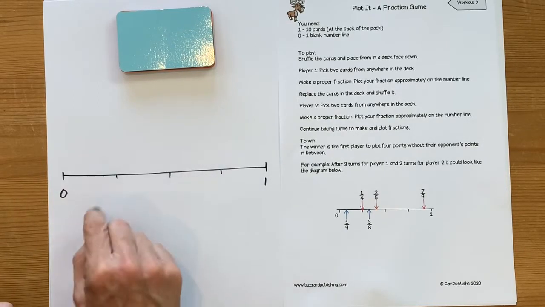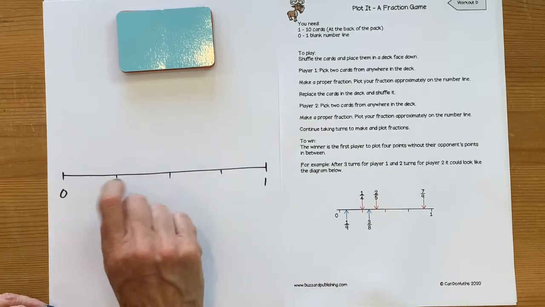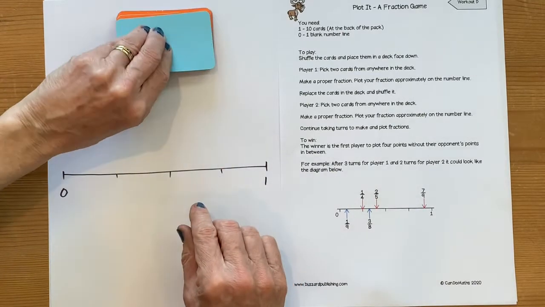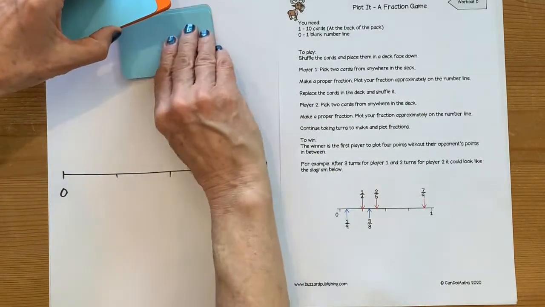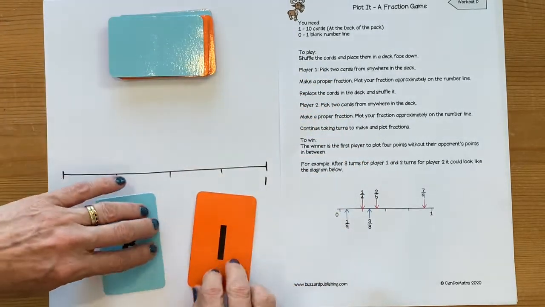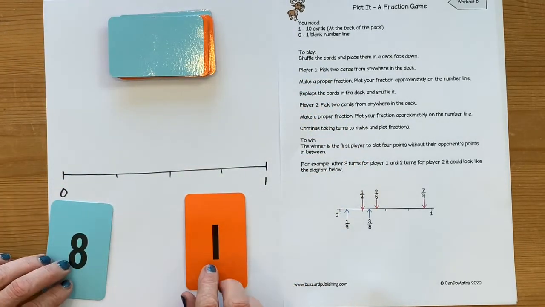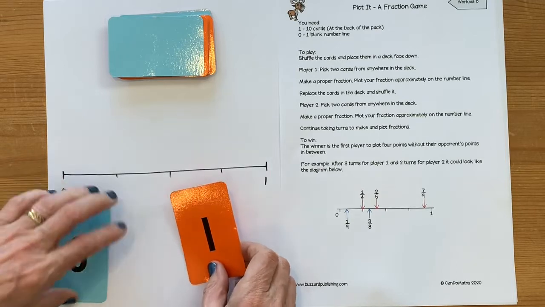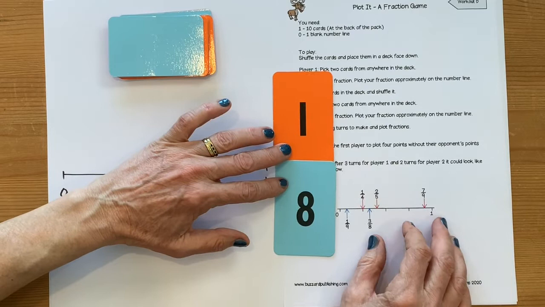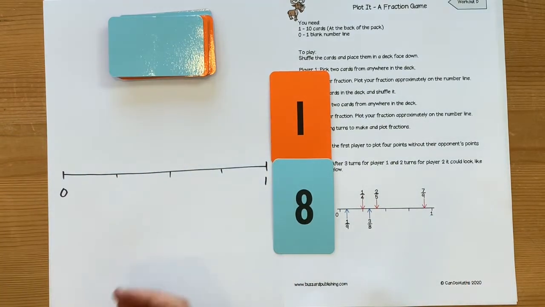All right, so is the fraction I'm plotting on the line greater or less than other fractions that are already there? So when it's my turn, I'm going to pick 2 cards from anywhere in the deck. Oh, I don't have to pick the top 2. Okay, I'm going to have that one and that one. So I've got to make a proper fraction. So that means my numerator needs to be smaller than my denominator. So I've made 1/8. So I need now to plot 1/8 on the number line.